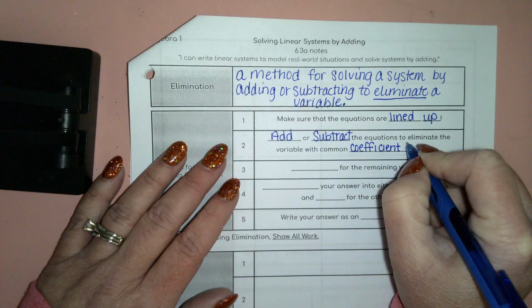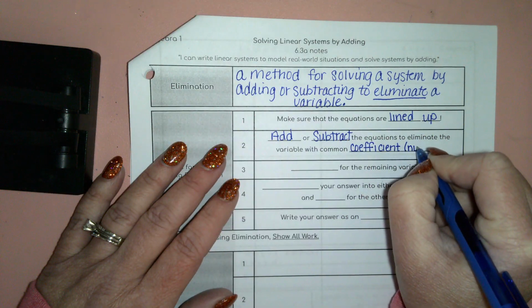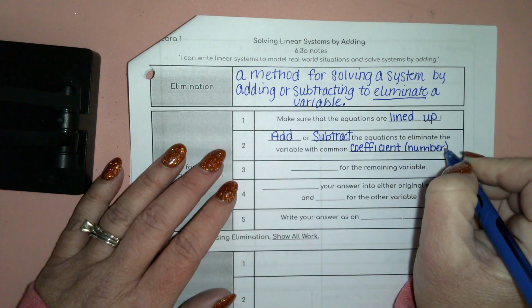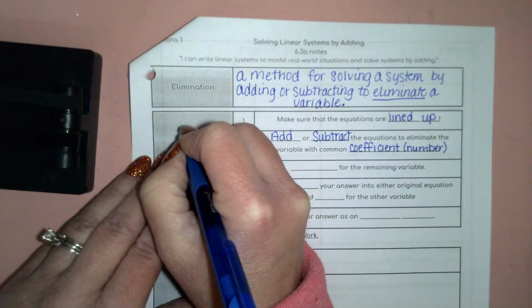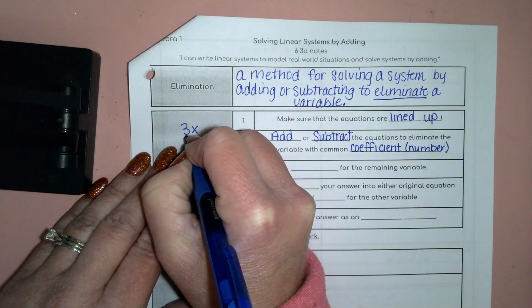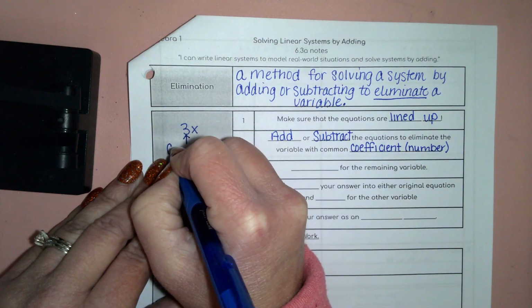And coefficient is just a number. So remember, a coefficient, if I give you the number 3x, 3 is the coefficient.